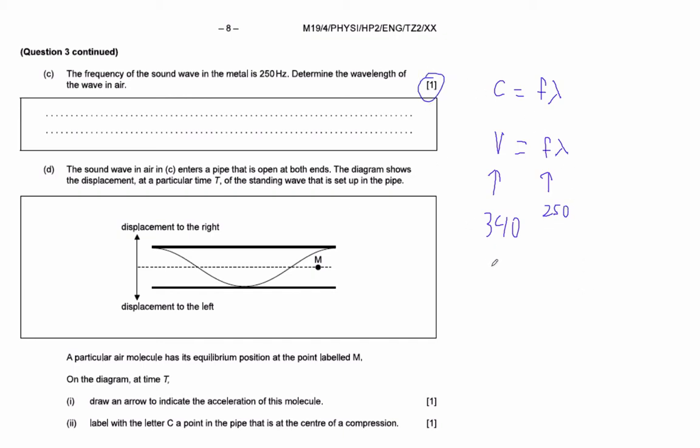Okay, so the sound wave in air enters the pipe that is open at both ends. The diagram shows the displacement. So this is our classic second harmonic of a pipe open at both ends. Notice that they're showing this as a graph of displacement to the right and displacement to the left, at one instant. These particles are displacing to the right at this moment, and these are displacing to the left, which is interesting.